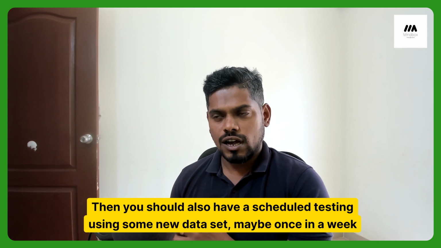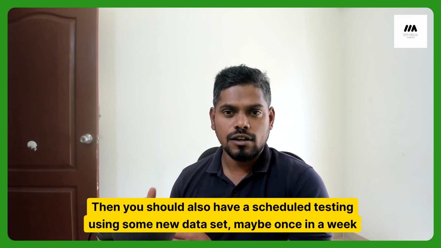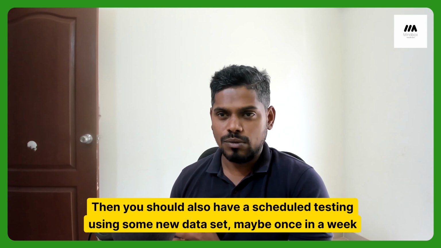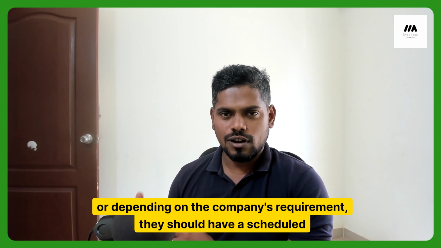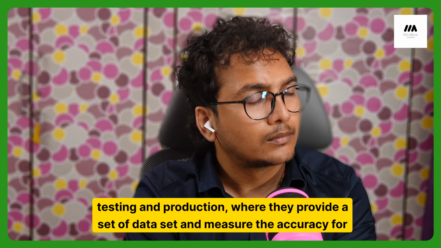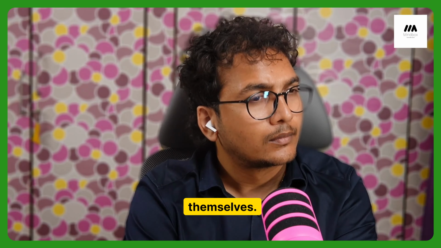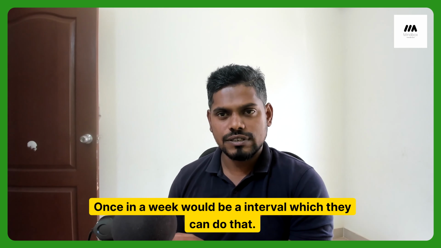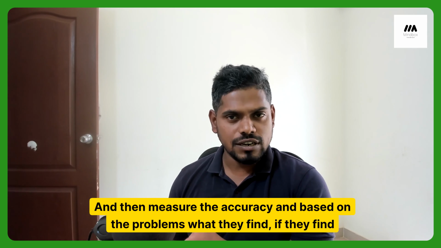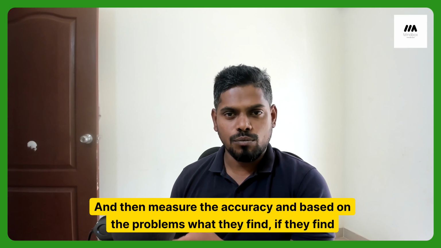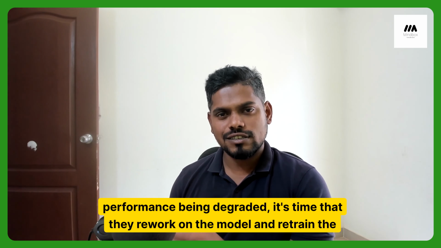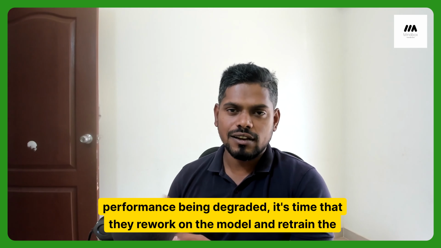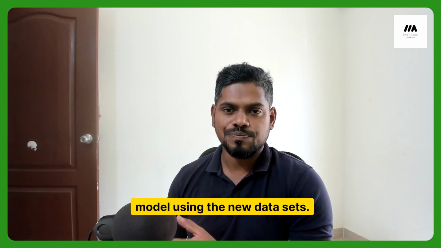Then you should also have scheduled testing using some new data set, maybe once a week, or depending on the company's requirement, where they provide a set of data and measure the accuracy for themselves. Once a week would be a good interval. Then, based on the problems they find, if performance is degraded, it's time to rework the model and retrain it using the new data sets.